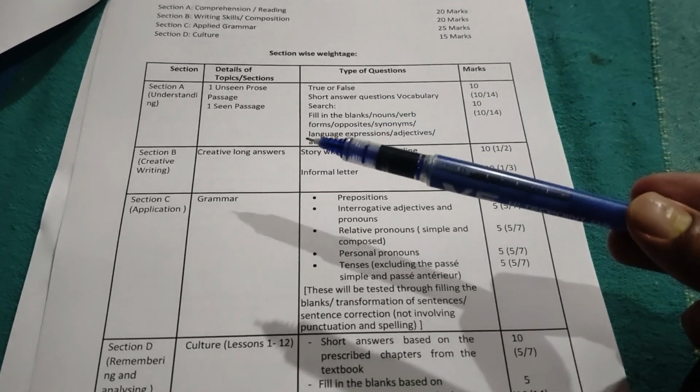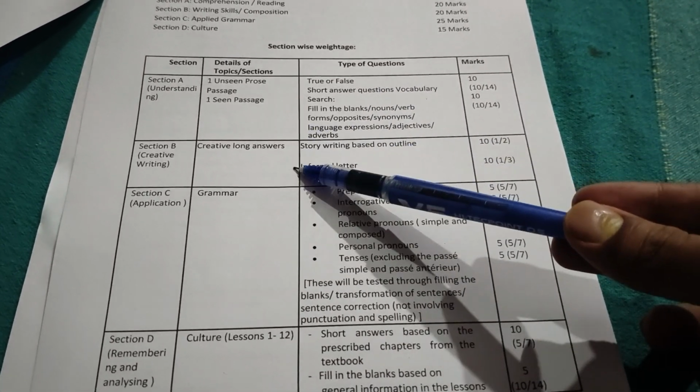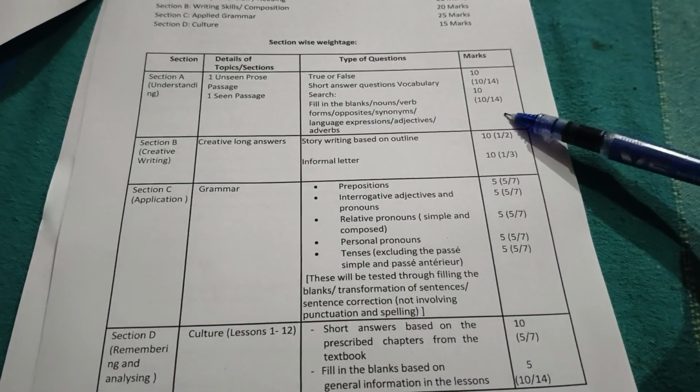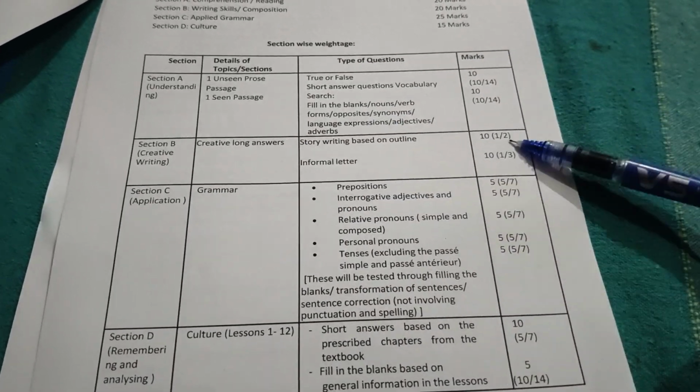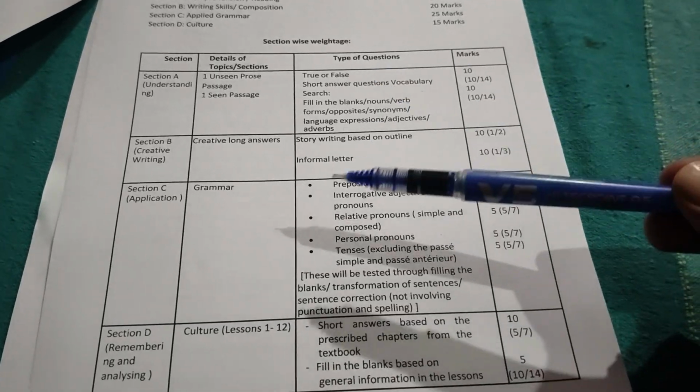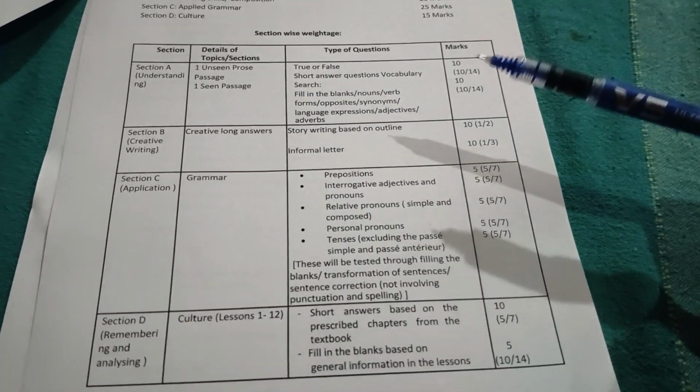Very nice. Section B, creative long answers. For story, you have 2 options; you have to attempt 1. For informal letter, you have 3; you have to attempt 1. Very generous. Section C, Grammar.